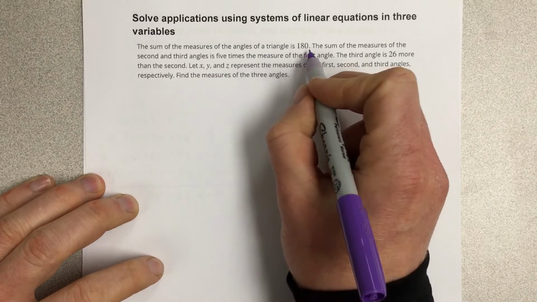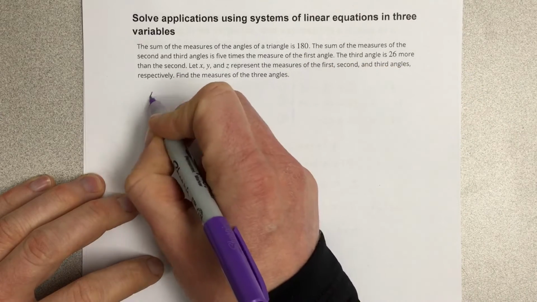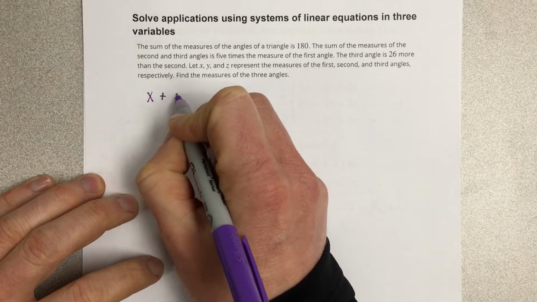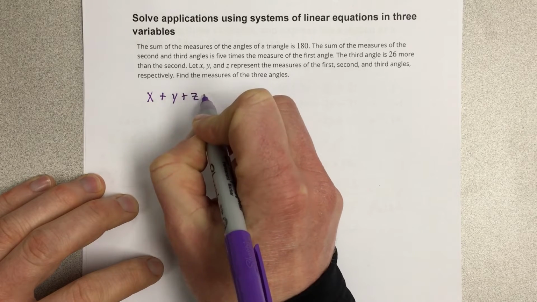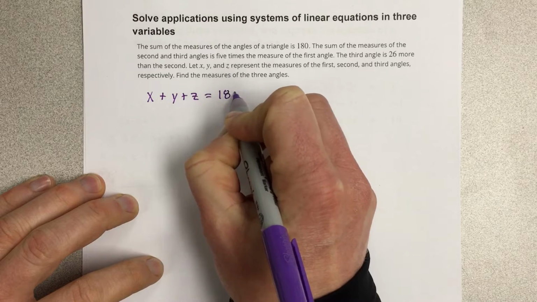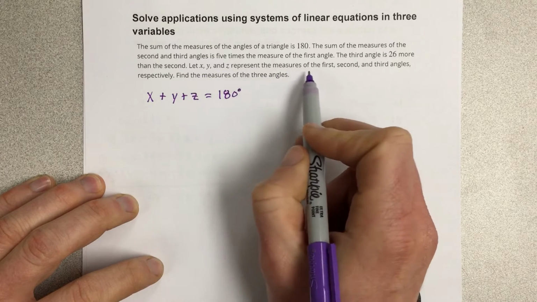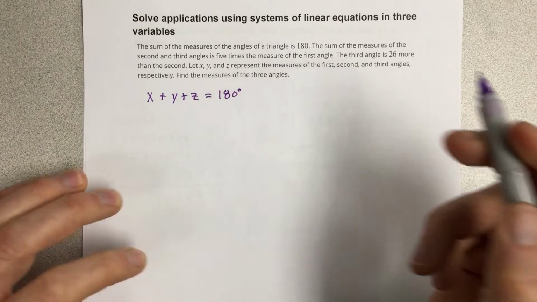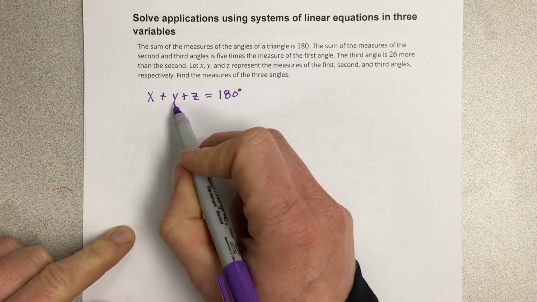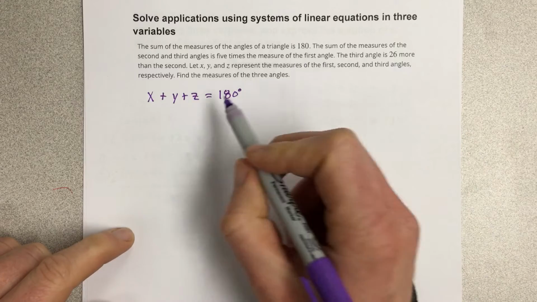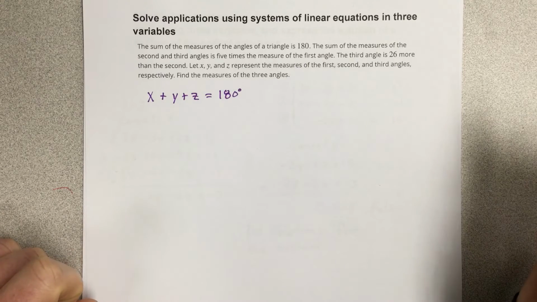The first piece of information they give us is x plus y plus z is equal to 180 degrees. And they tell us right here, let x, y, and z represent the measures of the first, second, and third angles respectively. So x is the first, y is the second, z is the third. If you add those up, you get 180 degrees for a triangle.